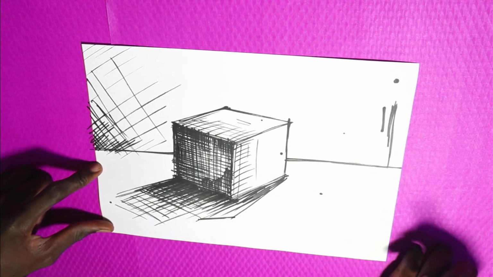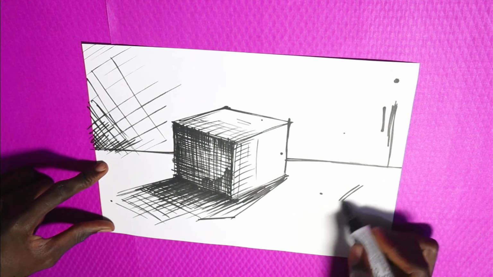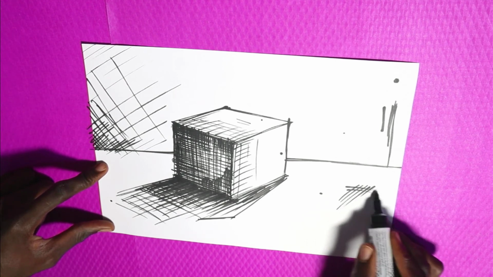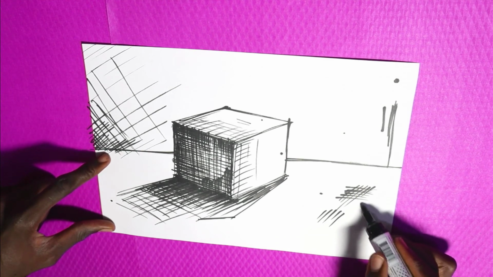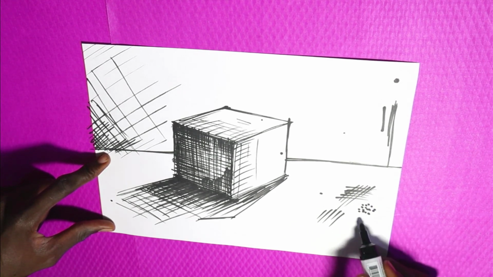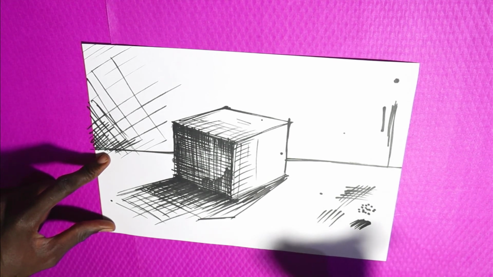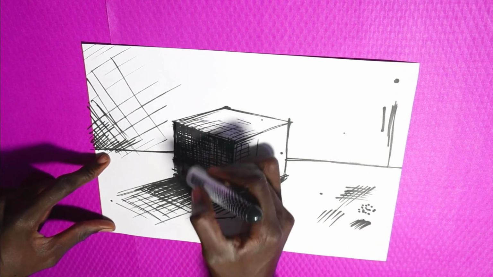You can use different types of drawing shading methods. As I said, we have cross hashing, we have hashing, we also have what is called pointillism, and then we have blurring. Blurring, after shading, you use your thumb or your index finger to rub it again and again. I'd like you to practice this again and again.